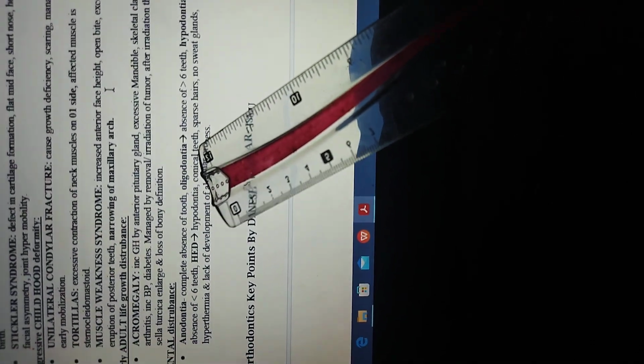HED, we will see what it stands for later on. HED, hypodontia, conical teeth. They are talking about hereditary ectodermal dysplasia. There is hypodontia, conical teeth, sparse hair, no sweat glands, hyperthermia, and lack of development of alveolar process. Okay, so this was page 5 of orthodontics points.